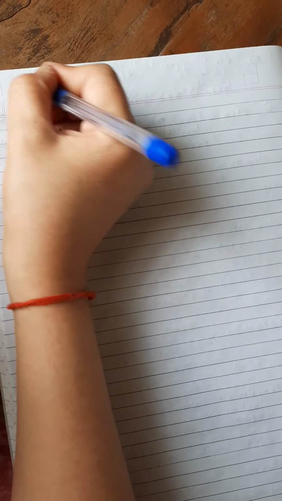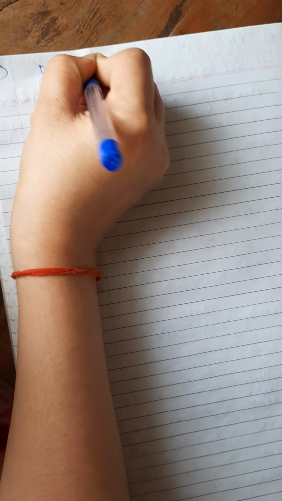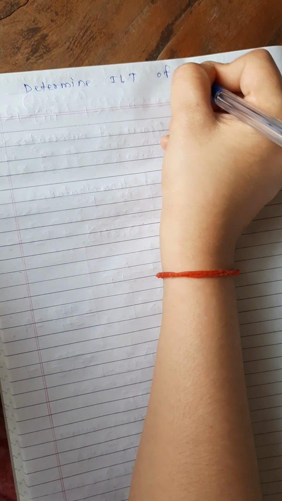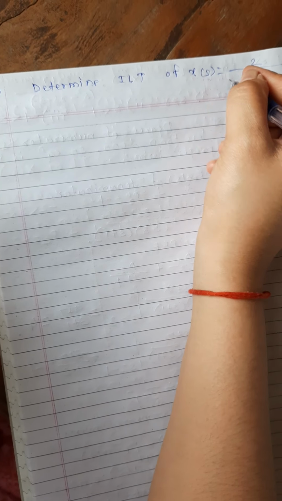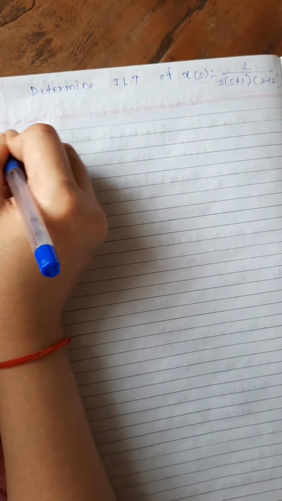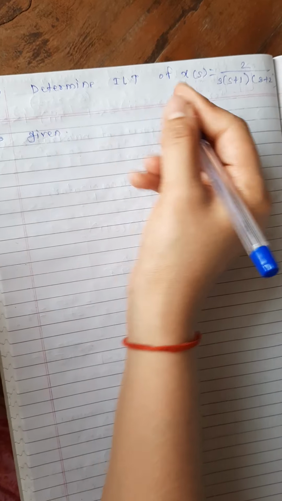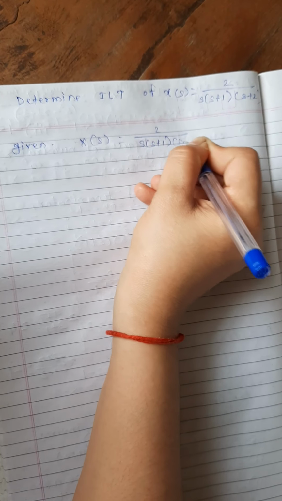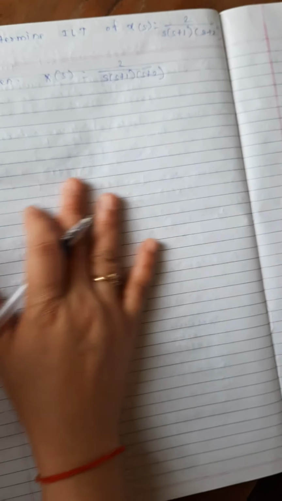Now next problem. Determine the inverse Laplace transform of the function X of s is equal to 2 divided by s into s plus 1 and s plus 2. So first we write down the given equation. So the given equation is X of s is equal to 2 by s into s plus 1 s plus 2. So we have to use partial fraction expansion here.